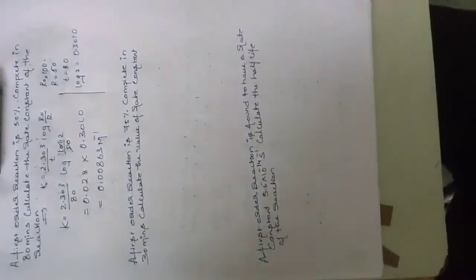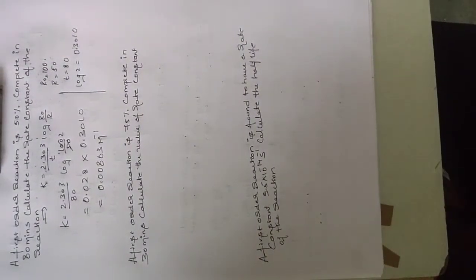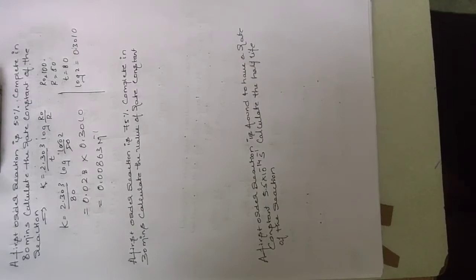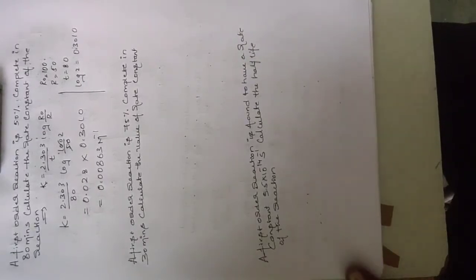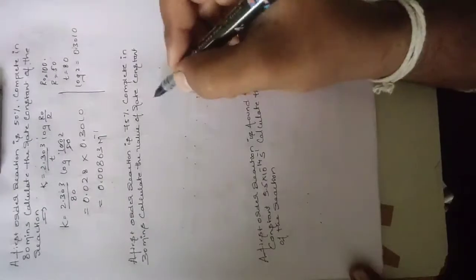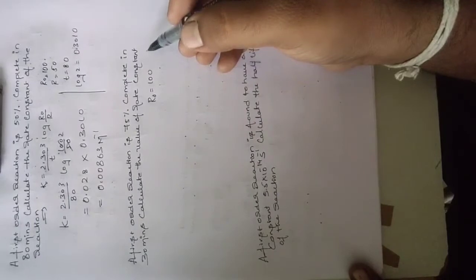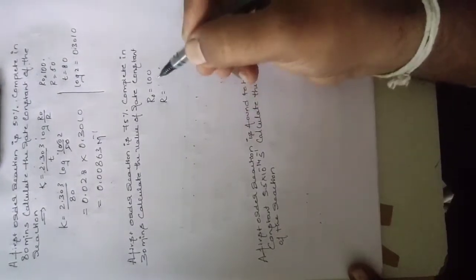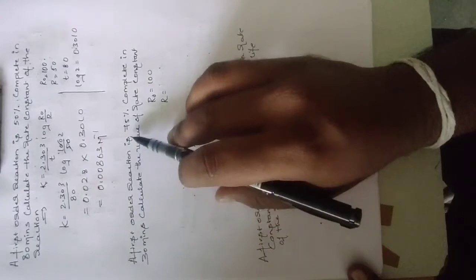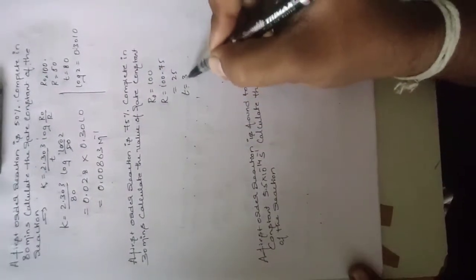Next we are going to solve another problem: a first order reaction is 75% completed. It's telling 75% is completed, which means R naught is equal to 100. If 75% is completed out of 100, then how much is left? 25%. Do you understand here? Then R is equal to 25. Completed in 30 minutes, they have given the time as 30 minutes.